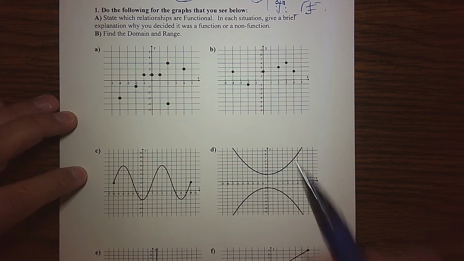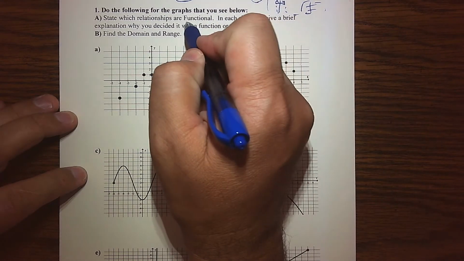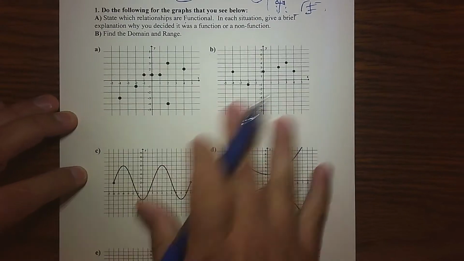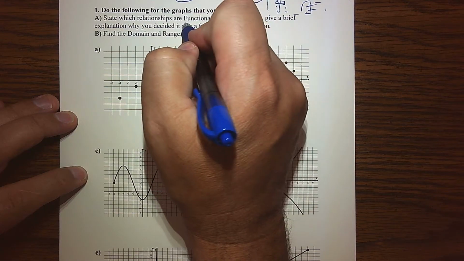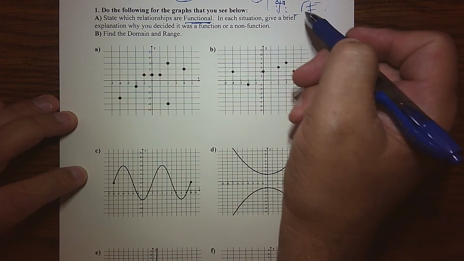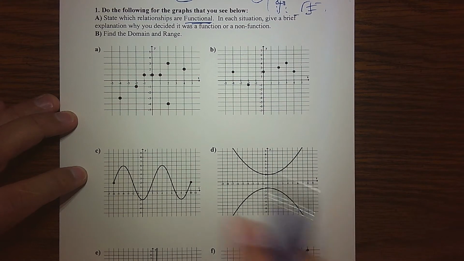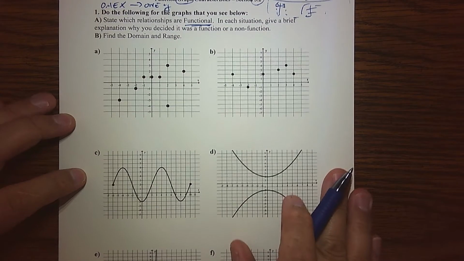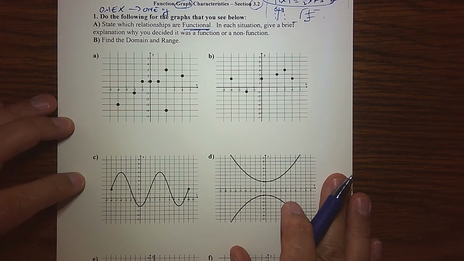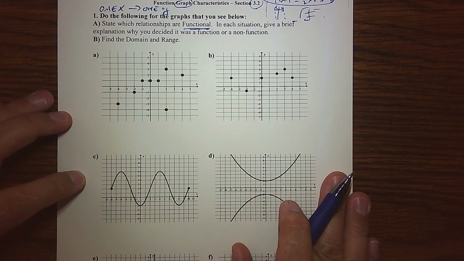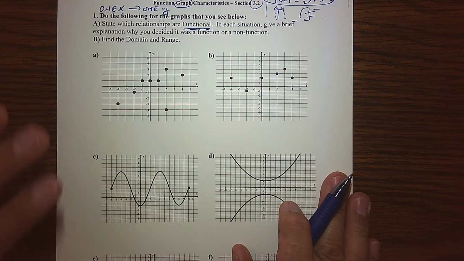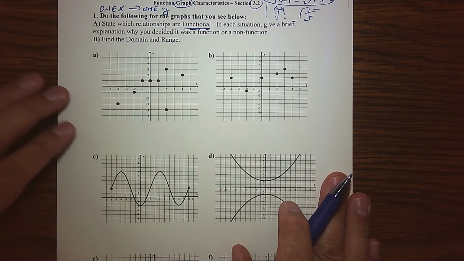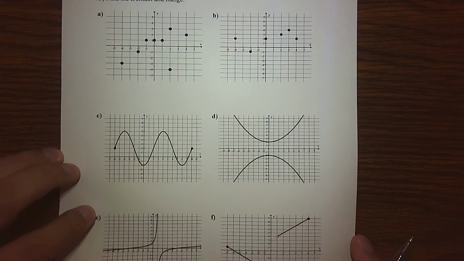So the first thing we want to do is state whether or not a relationship that's shown is functional or not. And again, all we have to do is test the idea that 1 x creates 1 y. All right, that's basically our definition of a function. One thing in, one thing out. If we have a data point that doesn't do that, it ruins the functionality. So it's the same definition, but visually there's a really nice way we can see that.